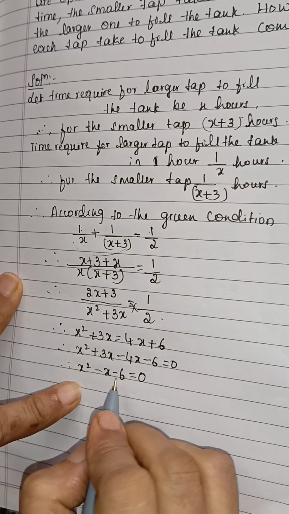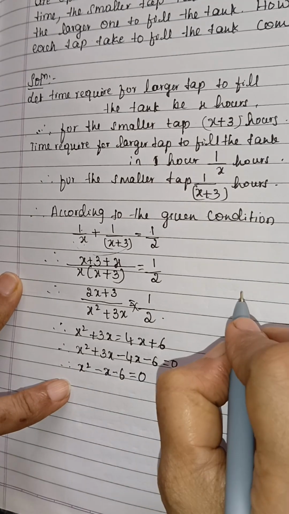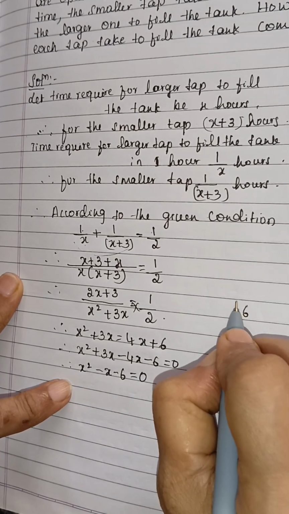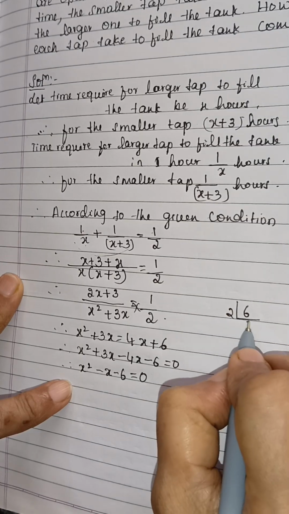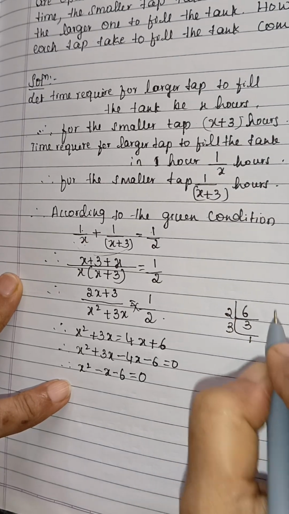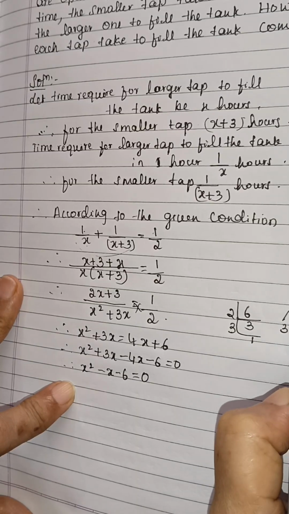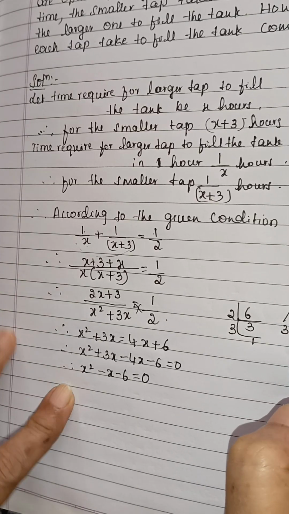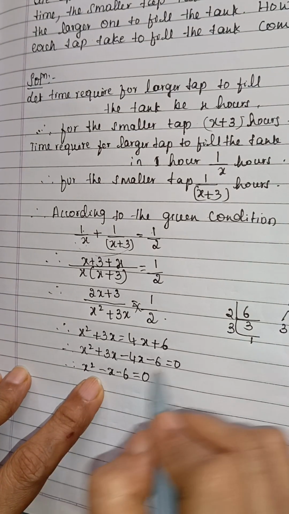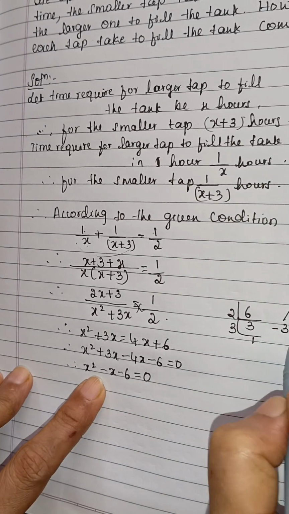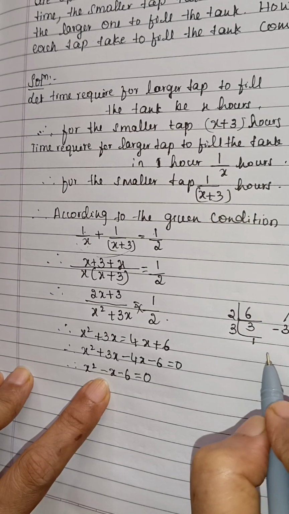Now the factorization method. For 6, the factors are 3 and 2, 3 twos are 6. Here it is minus x, so the bigger number gets the minus sign and the other gets the positive sign.